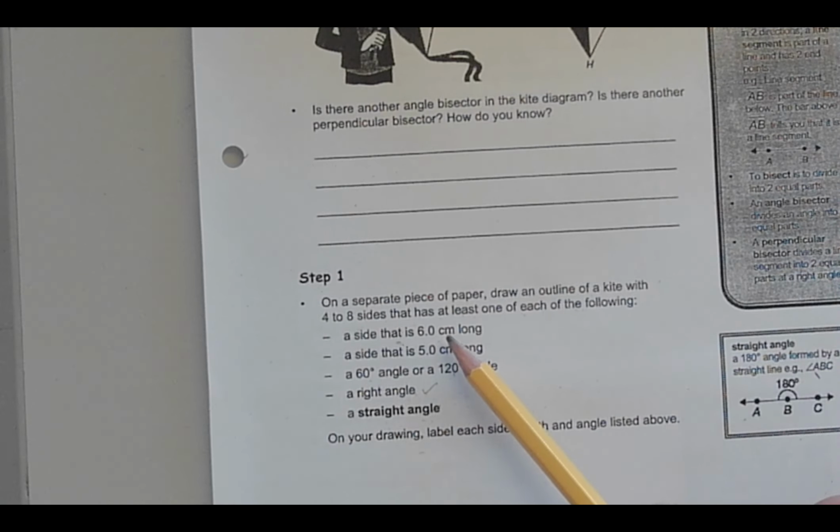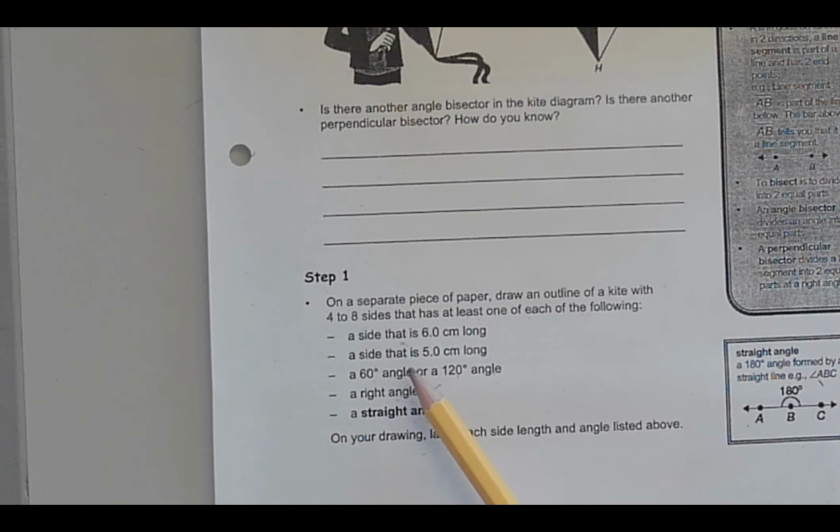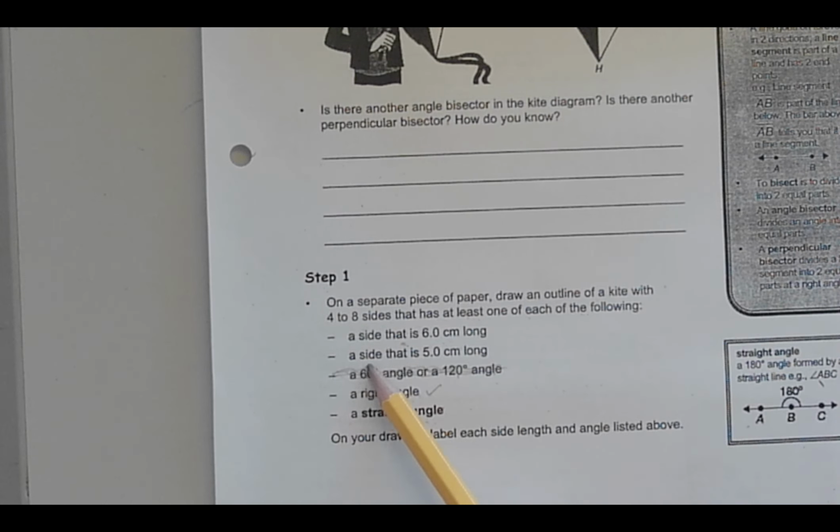One of the sides needs to be 6 centimeters, a side needs to be 5 centimeters long, and then an angle of 60 degrees or 120, and a right angle and a straight angle. Now, I have not shown you how to use a compass. So this might be challenging. You could do it using trial and error. And so I'm going to say for now, don't worry about this piece at this point in time. If you want to challenge yourself and you know how to construct a 60-degree angle with a compass, that will be fine. So don't worry about this piece.